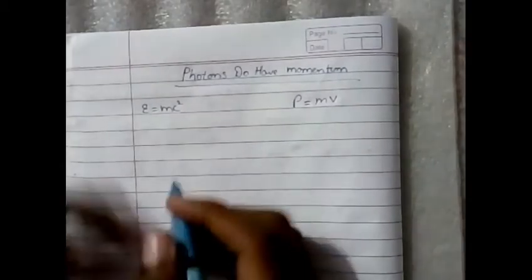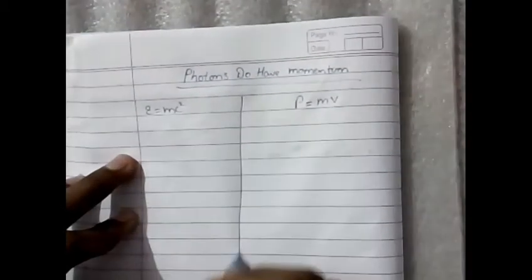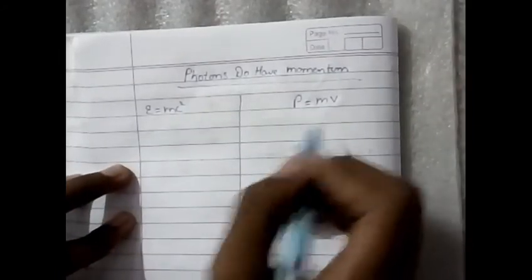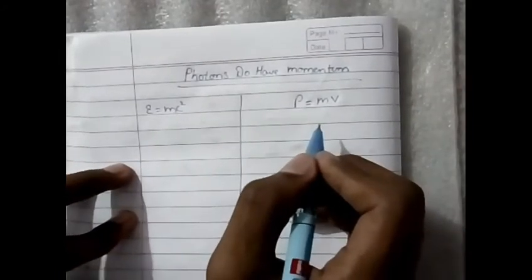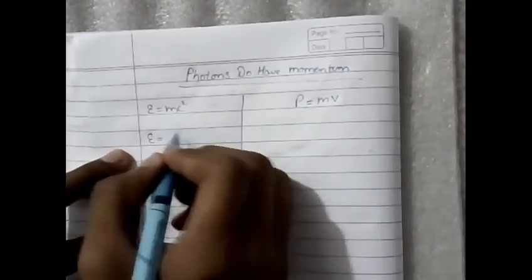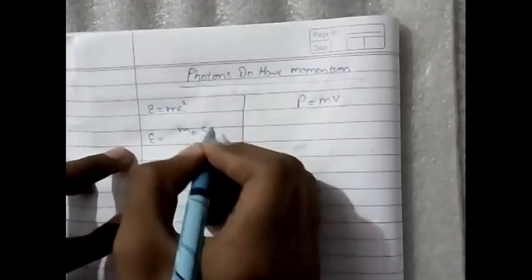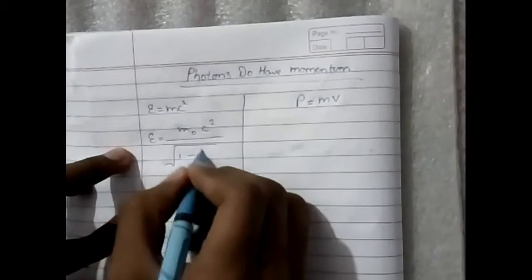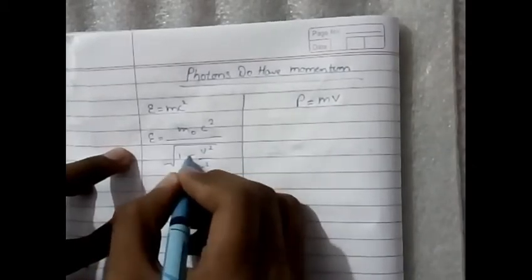Alright, first of all, you have to multiply by gamma, which is the Lorentz factor, after the mass. So it will be E equals m naught, where m naught is the rest mass, times c squared over the square root of 1 minus v squared over c squared.